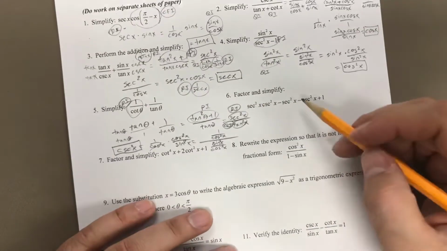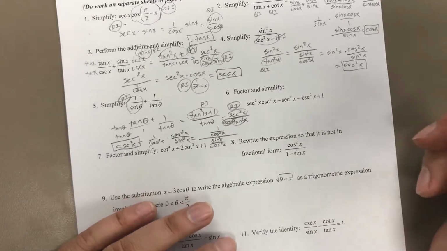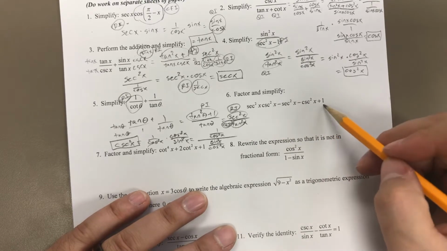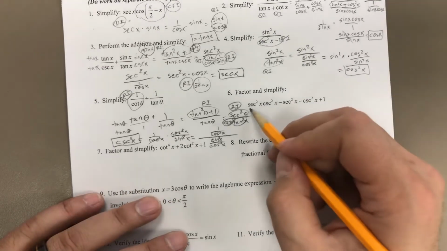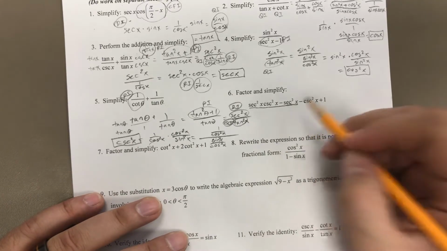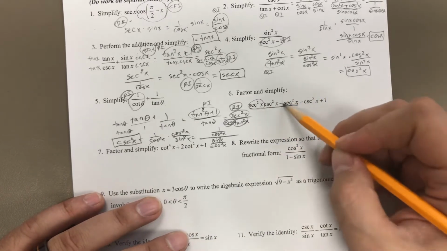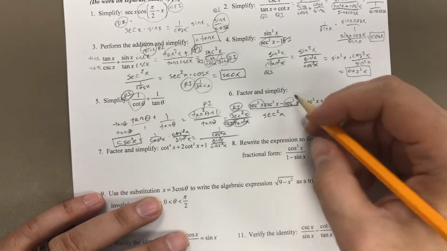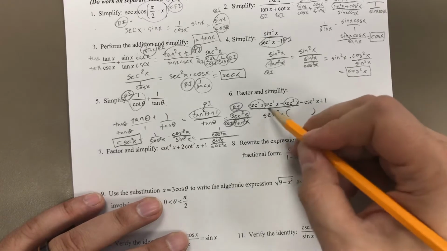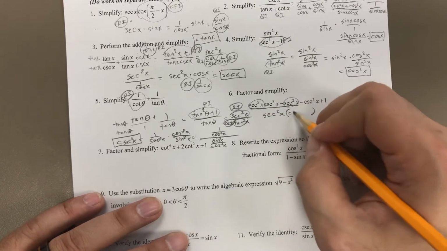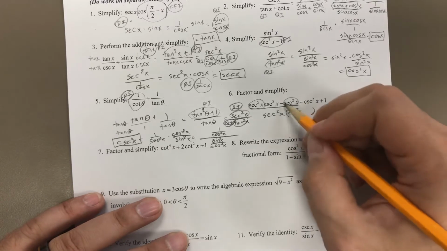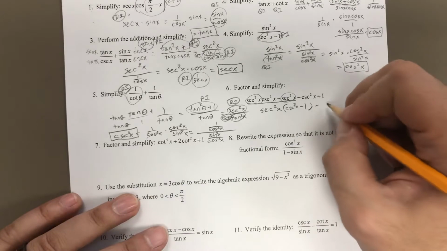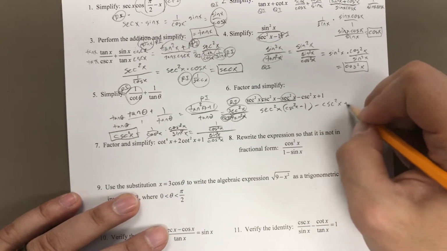Number 6, so factor and simplify. All right, well, let's see here. I've got a secant, a cosecant, and a 1. I'd probably just group these two together and factor out a common factor. So notice that they both have secant squared. So I'd factor out the secant squared. So I have secant squared of x on the outside of the parentheses, and then on the inside, if I take out the secant squared here, I'd have cosecant squared. And if I divided this negative secant squared by secant squared, I get a negative 1. And then I have minus cosecant squared of x plus 1.